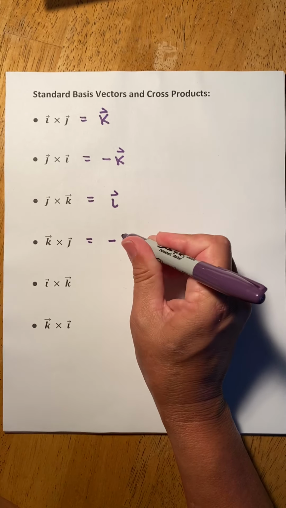i cross k, parallel to the x-axis, parallel to the z-axis, is going to give me the unit vector parallel to the y-axis. And if I switch the order, it will be parallel to the y-axis, but pointing in the negative direction.